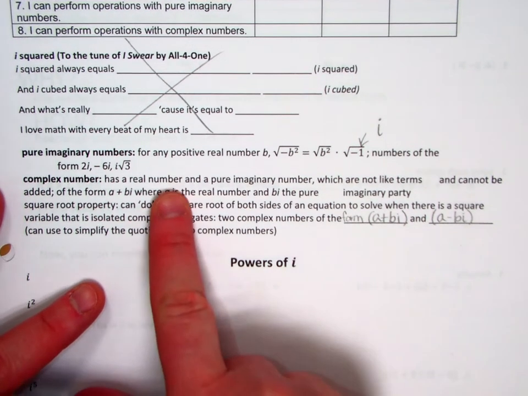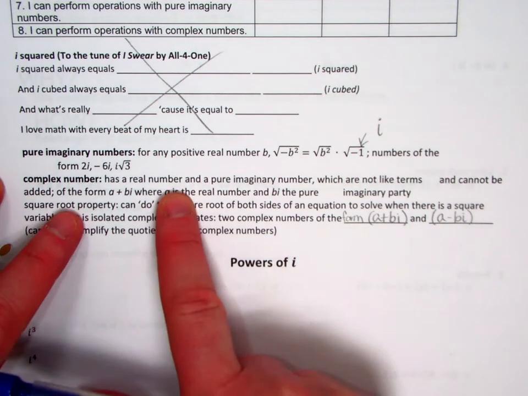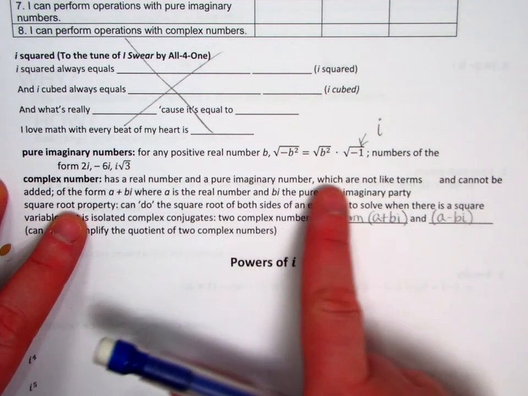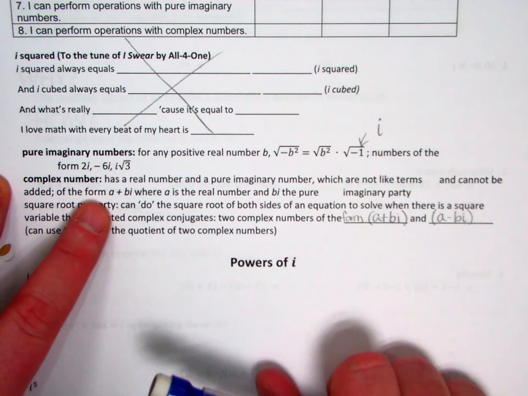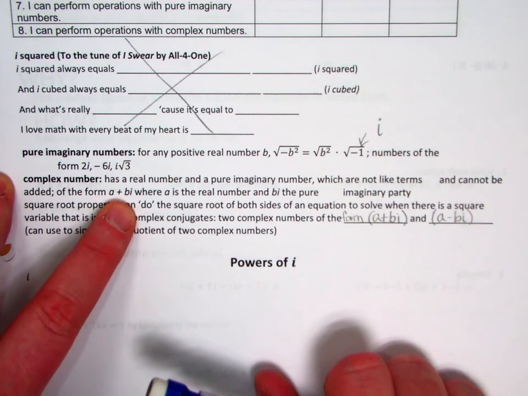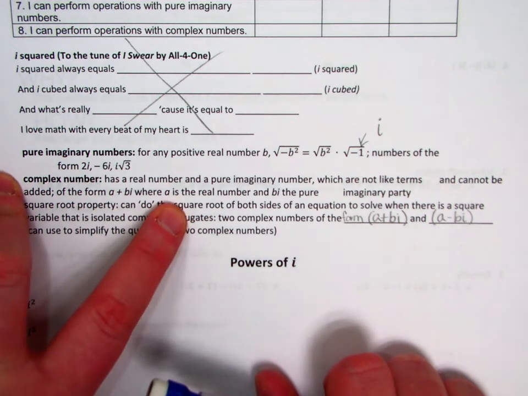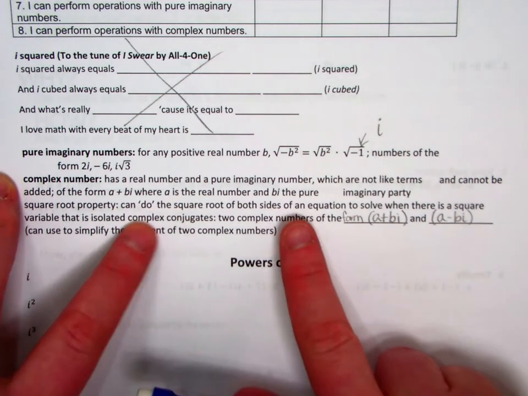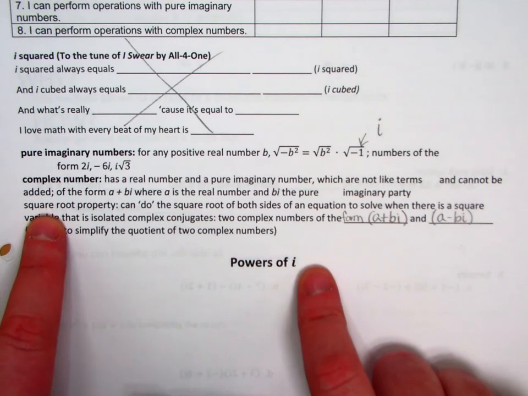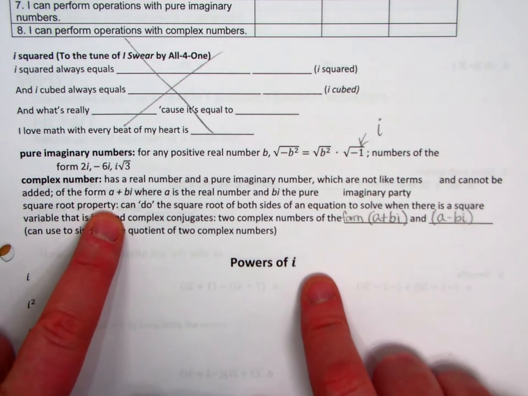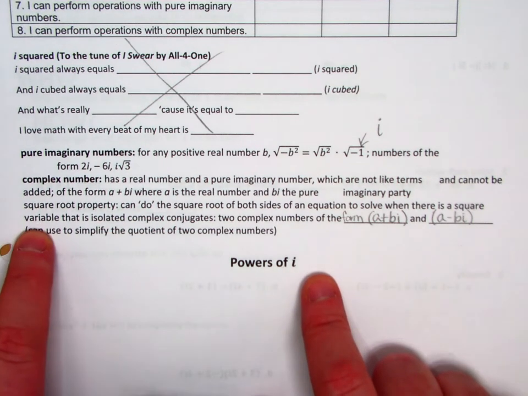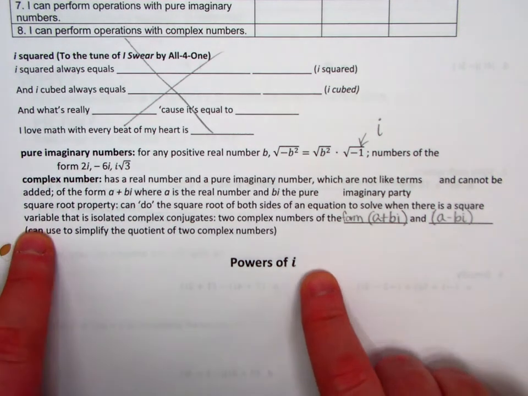Complex numbers we will talk about here in a minute, but each has a real number part and a pure imaginary part, which are not like terms and cannot be added. It's in the form a plus bi, where a is the real number and bi is the pure imaginary part. The square root property, we can use to take the square root of both sides when we're solving. If there's a square root of a negative number, we will have an i in the answer.